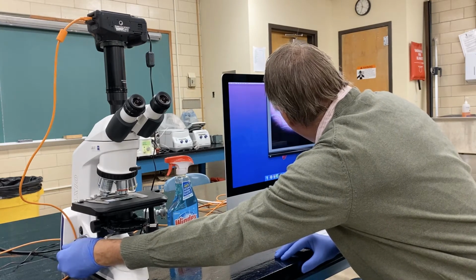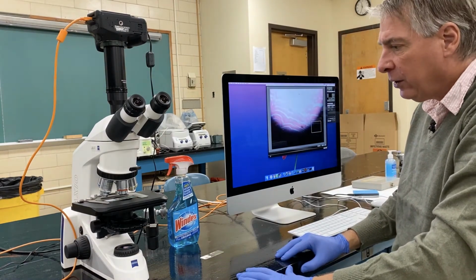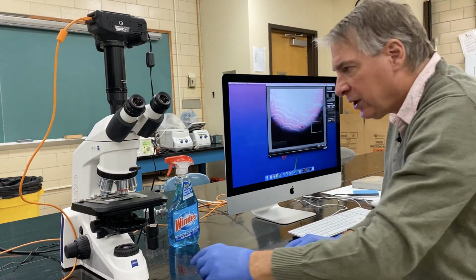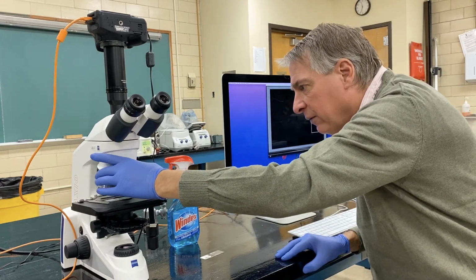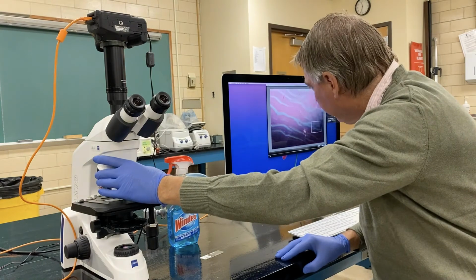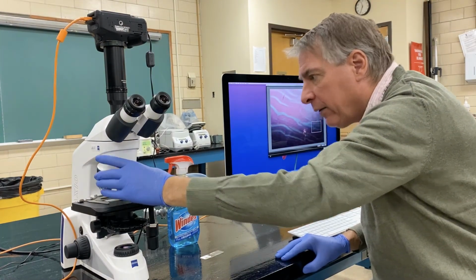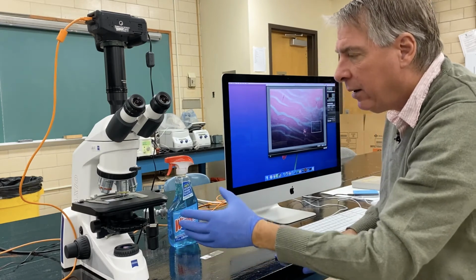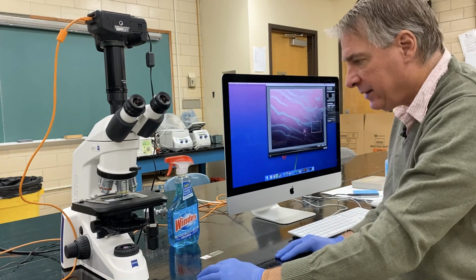It's a little difficult because the light isn't centered correctly. So to achieve Kohler illumination, I'm first going to move the objective from the 5x objective to the 10x objective. Kohler has a much more profound effect on the higher magnification objectives than the 5x. So I'm going to start with the 10.